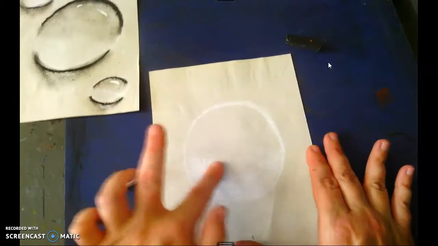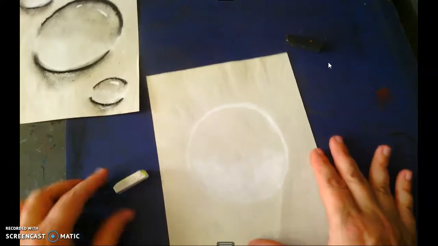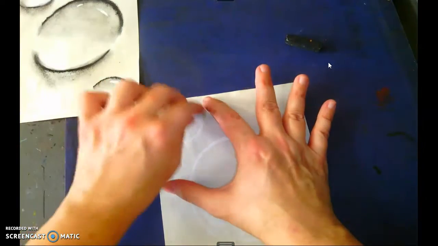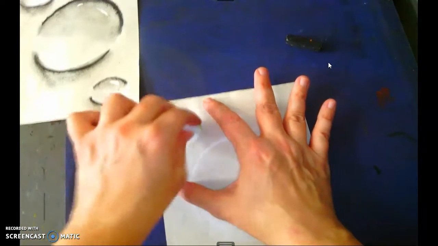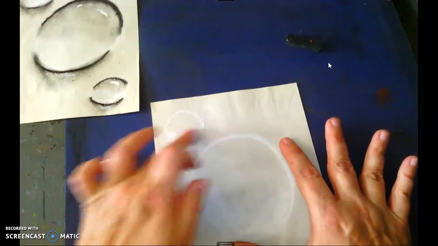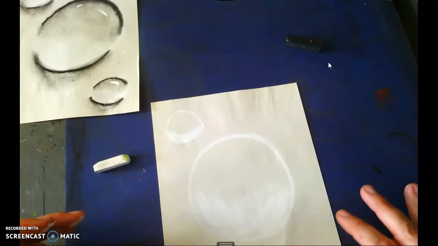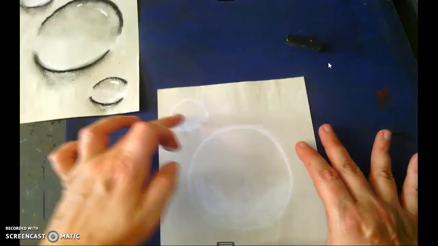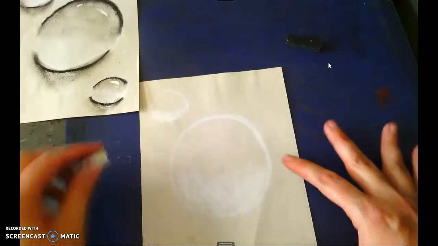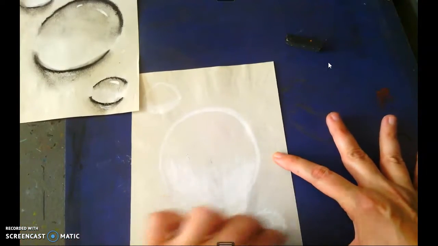Okay. I'm going to do my white first because once I pick up that black, it's going to get a little messy. So I'm going to go about halfway. What I don't want to see is perfectly halfway drops. Nature doesn't behave that way. It's going to look weird if you have a perfectly straight across raindrop.